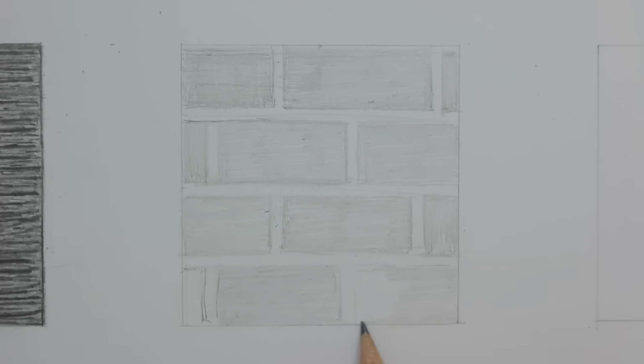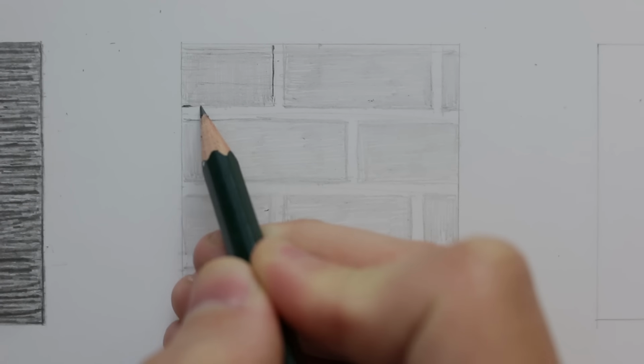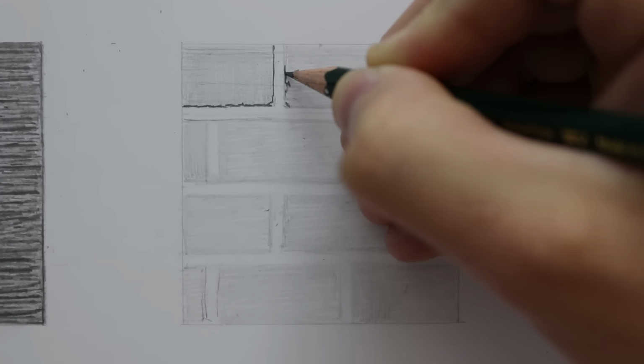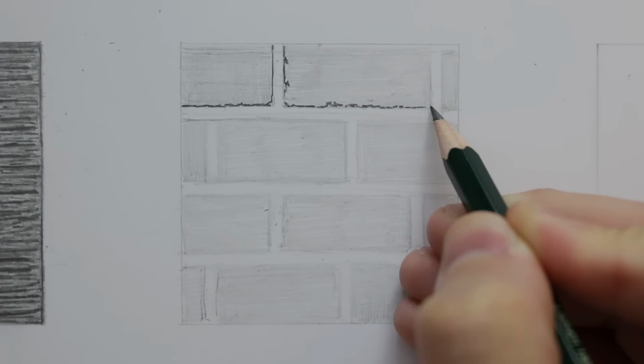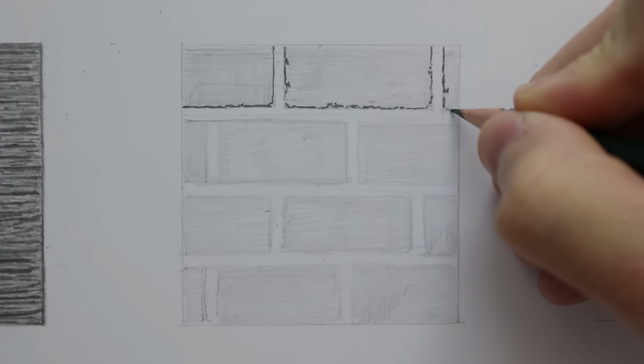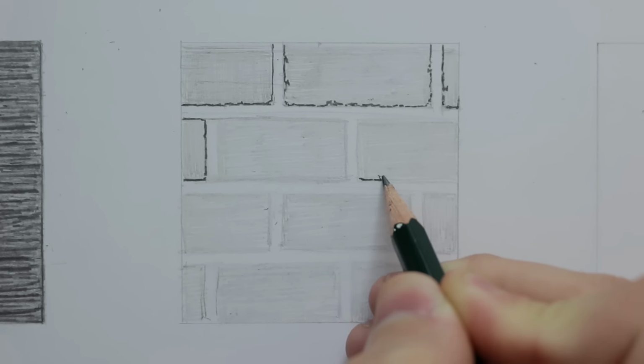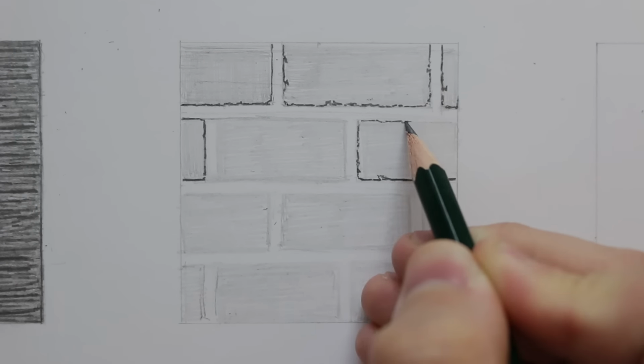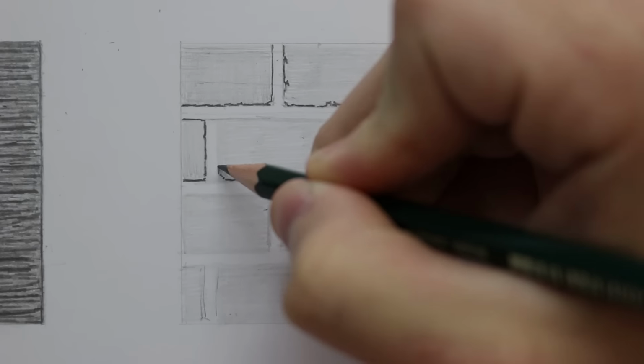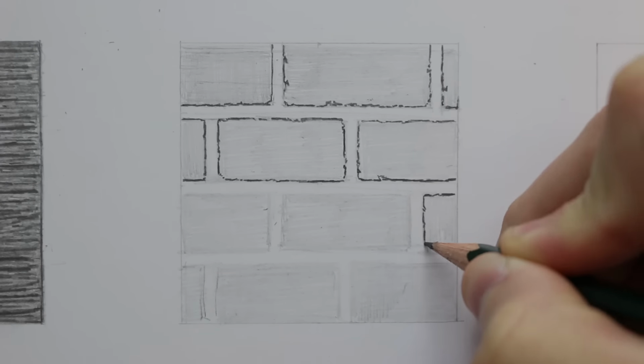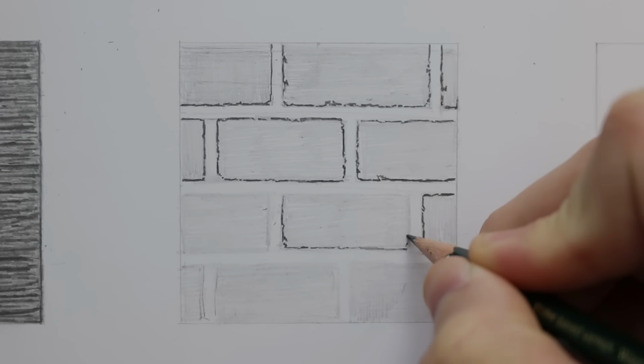Once we have a base layer of shade, I can start outlining with a sharper, softer pencil like a 2B. So right now I could outline each brick as a straight line like a perfect rectangle, and it will look like it's in perfect condition, but bricks tend to be more weathered and have maybe some chips in them or some rougher edges, so here I'm just going to create those with the outlines.